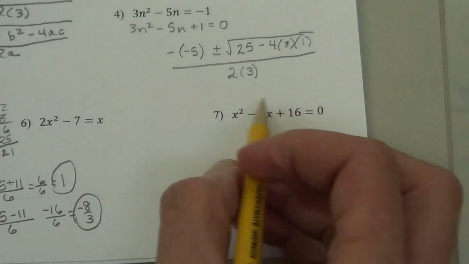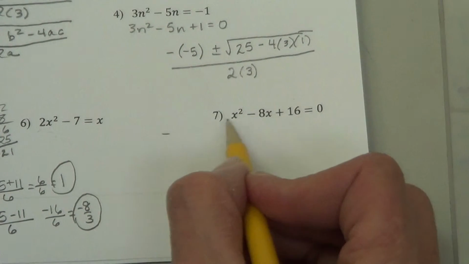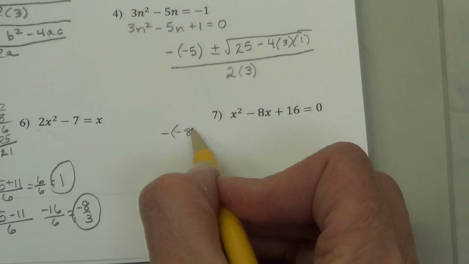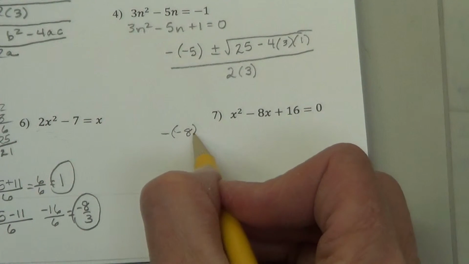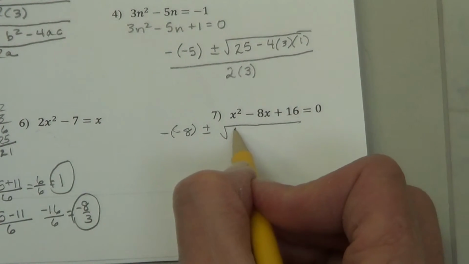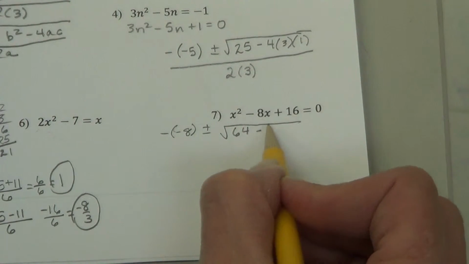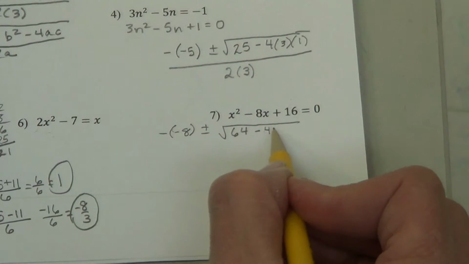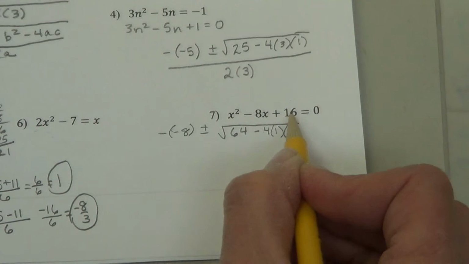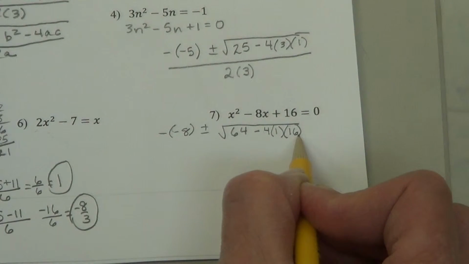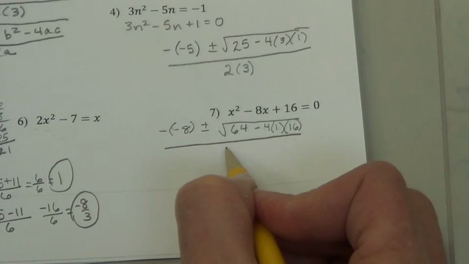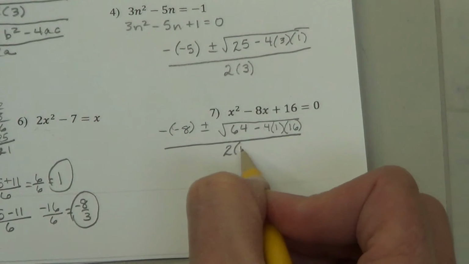It's in standard form, so our negative b would be -8, plus or minus the square root of b squared, which is 64, minus 4 times a, which is 1, times c, which is 16, all over 2 times 1.